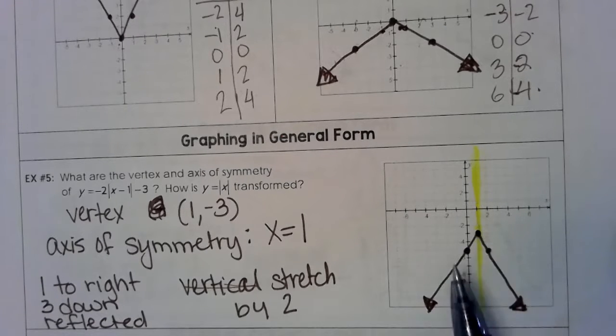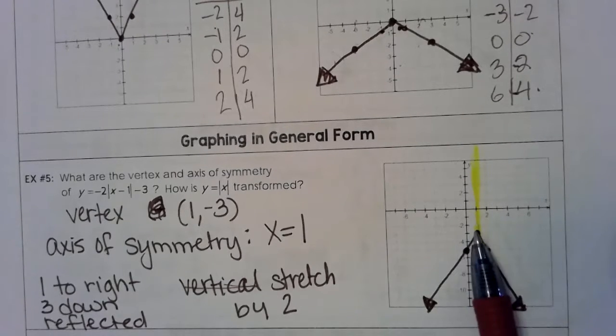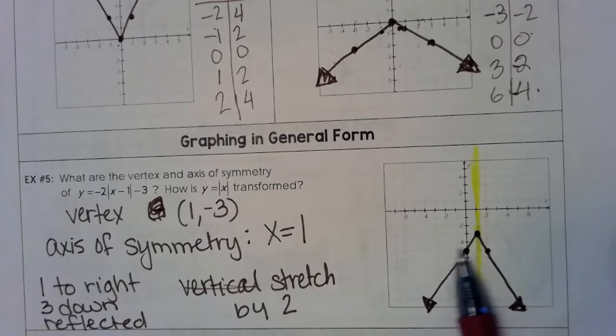And then the stretch is going to multiply all my y directionals by 2. So I'm going to go over 1, down 2, over 1, down 2, over 2, down 4. So it doubles everything that we normally would have done.